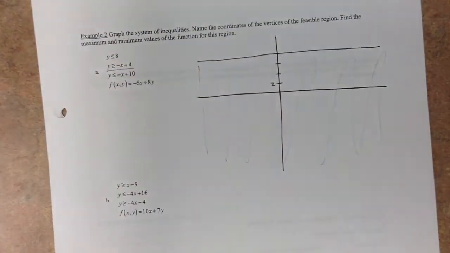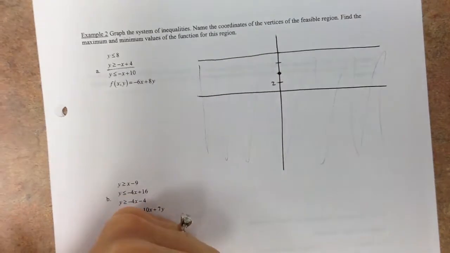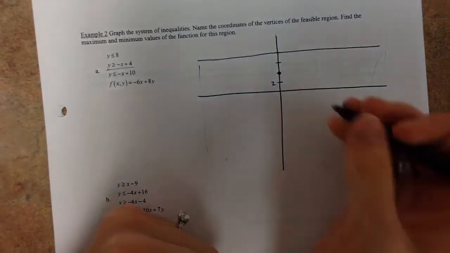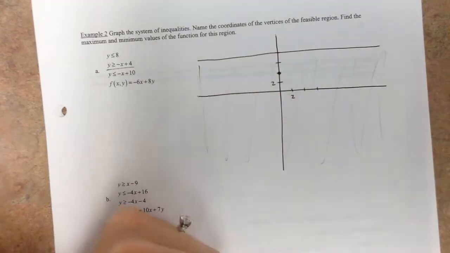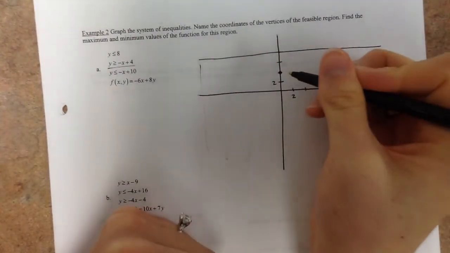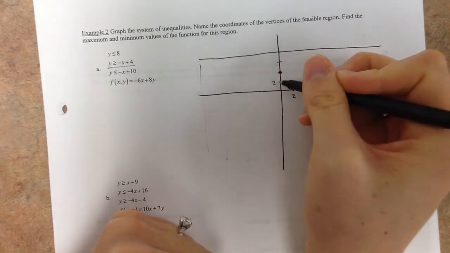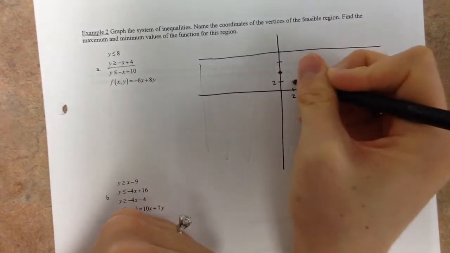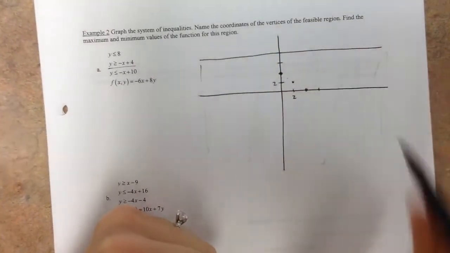Next one, y has to be greater than or equal to negative x plus 4. So I start with my y-intercept of 4, and then I have a slope of negative 1. If we scale this as well, 2, 4, 6, etc. If I go down 1 to the right 1, but I could also go down 2 to the right 2. That would also be a slope of negative 1. So again, I go down 2 to the right 2.